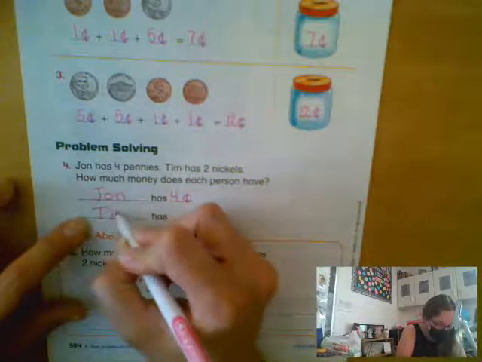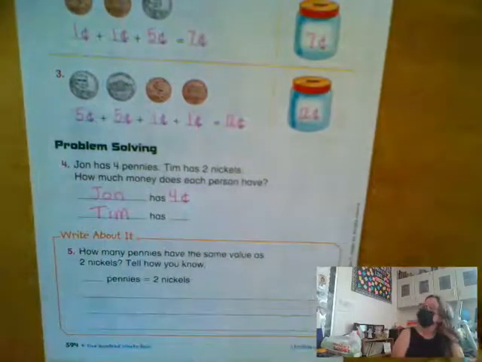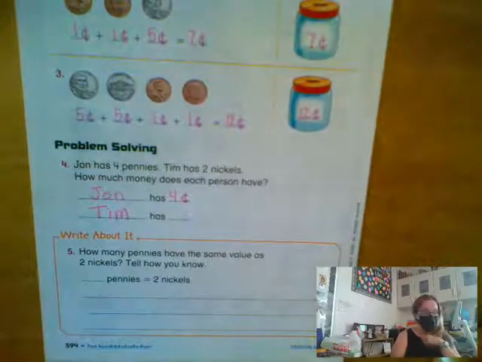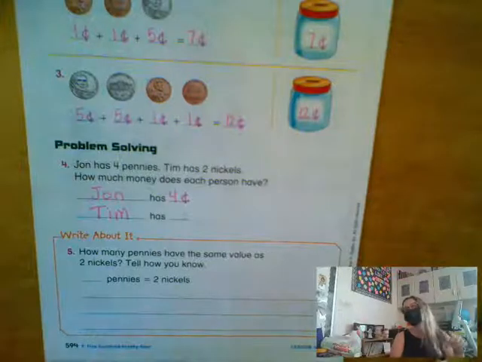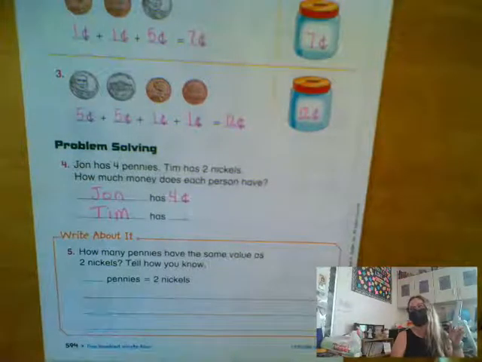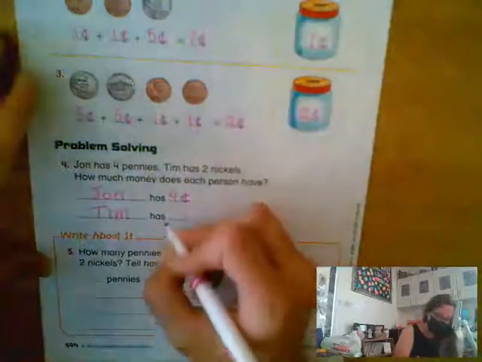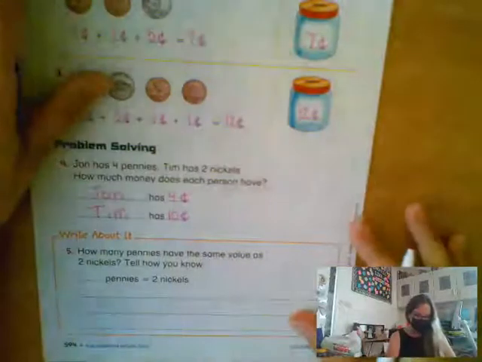And on the next line, we're going to write Tim. Tim has 2 nickels, Connor. So how much money does Tim have? 2 nickels equals 10 cents. Excellent. So Tim has 10 cents. Because 5 plus 5 equals 10.